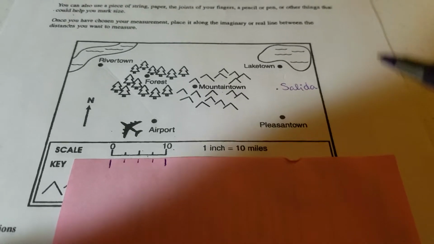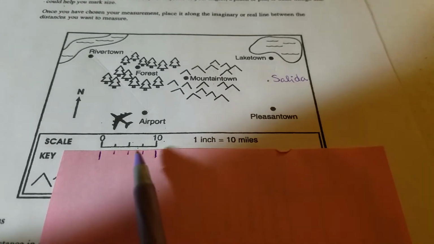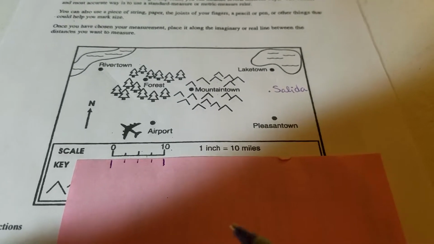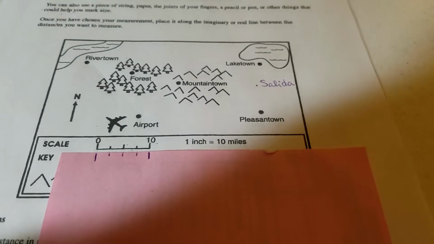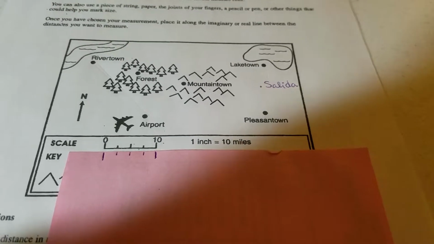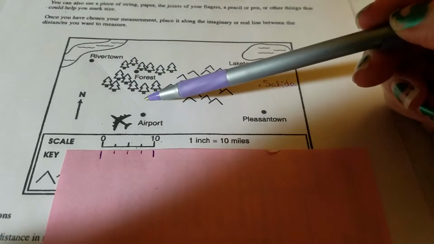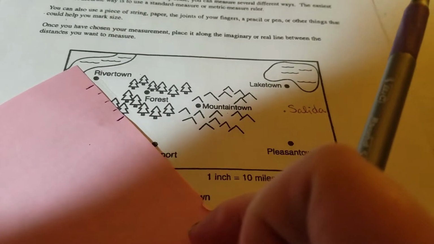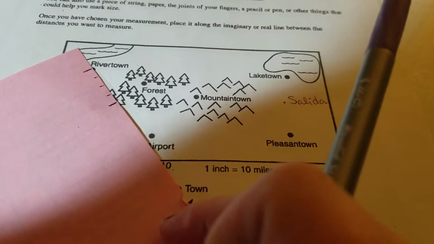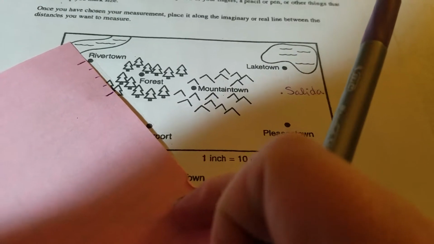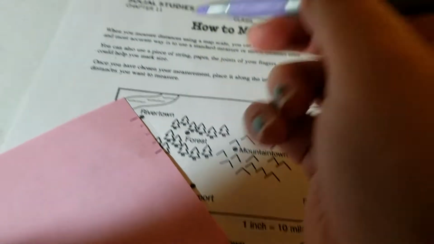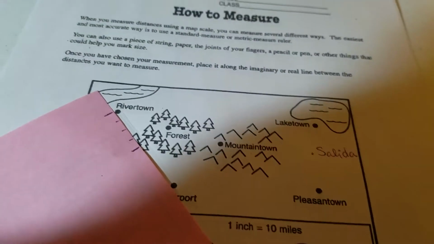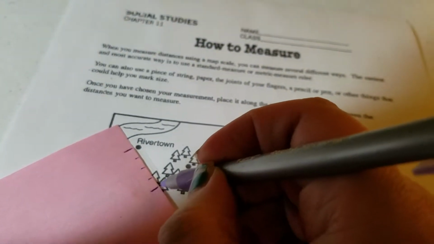So I went ahead and marked the piece of paper like it is on the original worksheet. What we're going to do is use this to help us find the distance between two different places. We're going to start with Riverton and the airport. So you're going to line this up right here with Riverton and the airport. If Riverton starts here, then our first mark ends here.